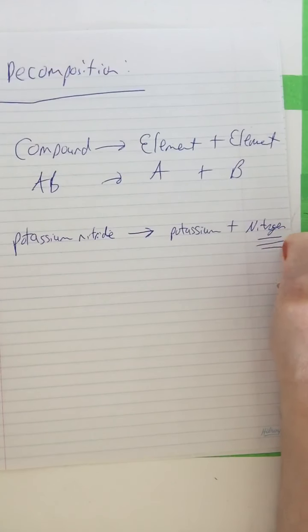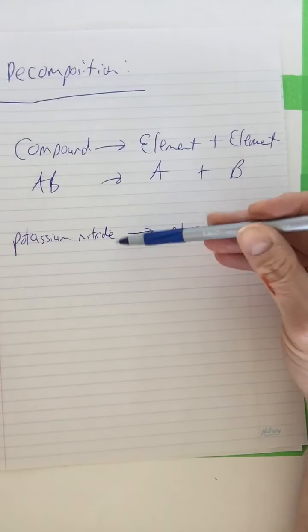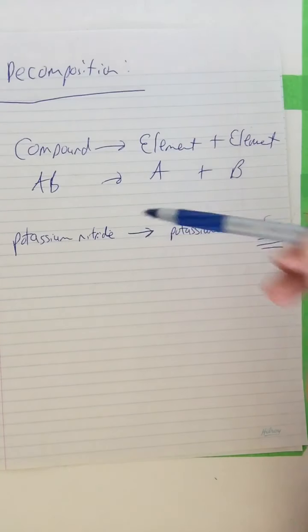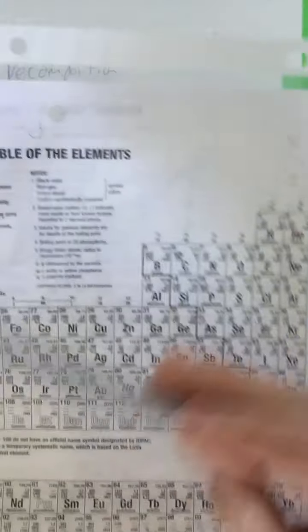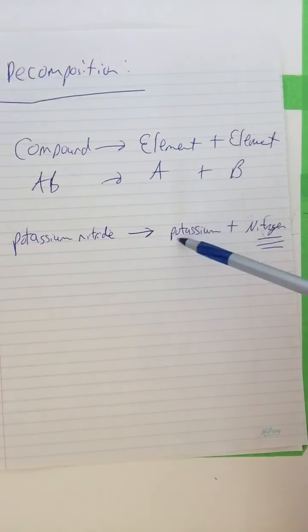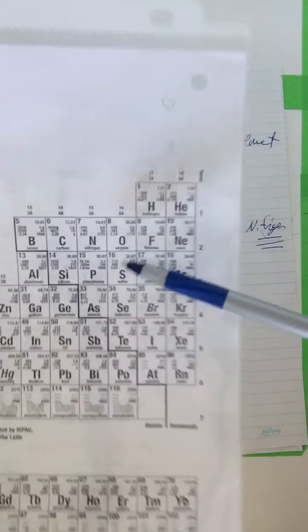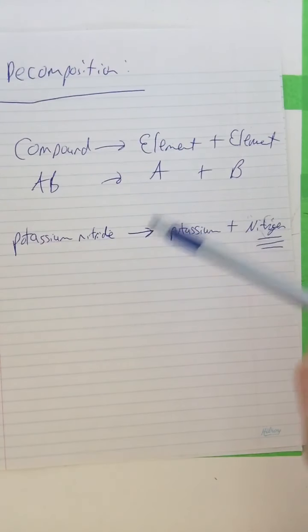Remembering, it goes back to its nitrogen form, not nitride. Nitride is when it's an ion. When it's just here in the elements, when it's back to just being an element, it's not charged, and its name is nitrogen. Okay? So remember that.